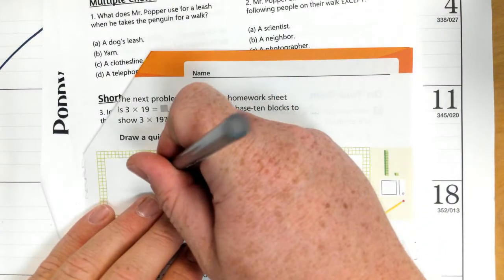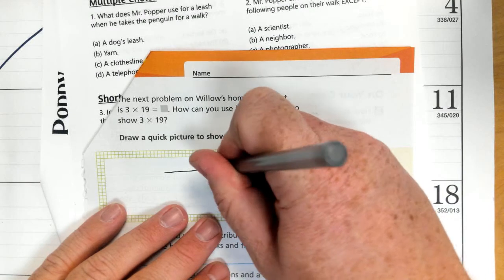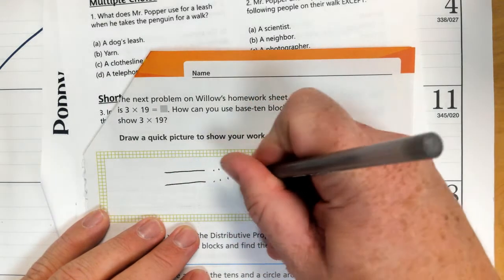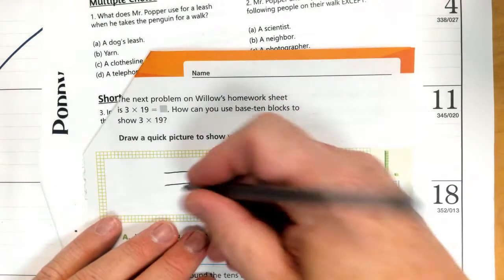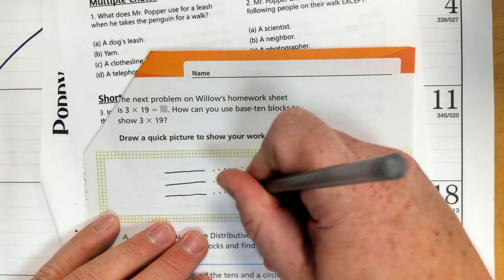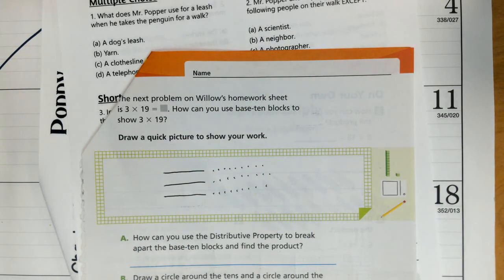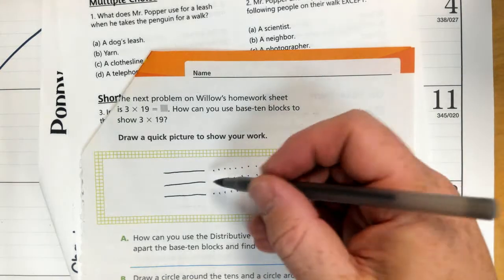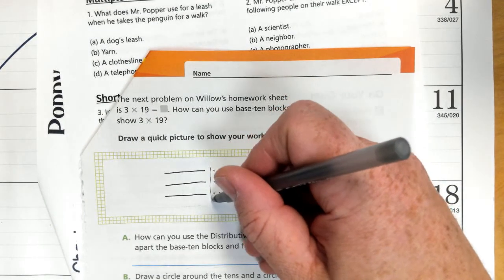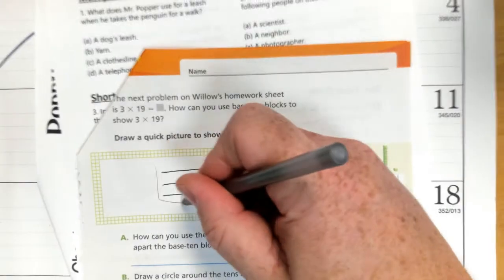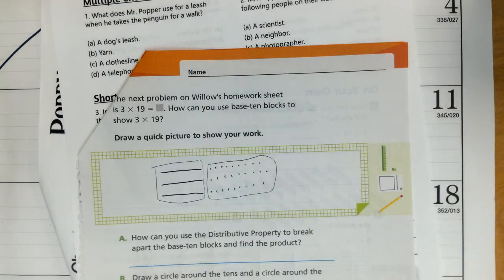So 3 times 19 would be a 10, and then I need 1, 2, 3, 4, 5, 6, 7, 8, 9. A 10, 1, 2, 3, 4, 5, 6, 7, 8, 9. Another 10, 1, 2, 3, 4, 5, 6, 7, 8, 9. All right? And to show how I would group them, to add them up, I would put a circle around all my 1s and know that that's going to be one of my partial products, and put a circle around my 10s and make that my other partial product.